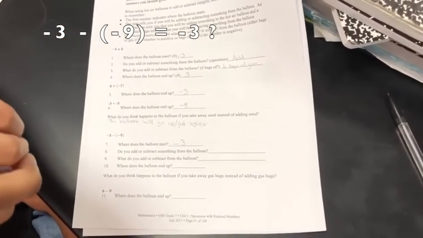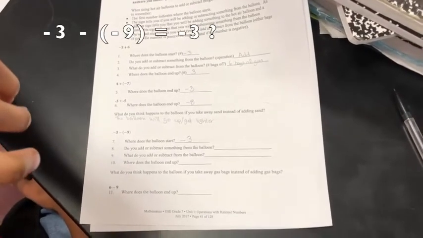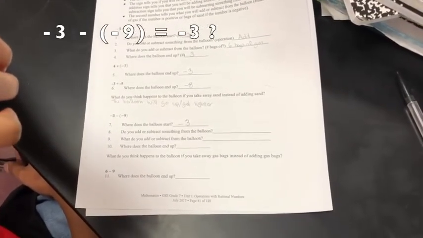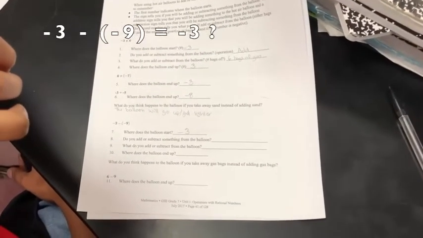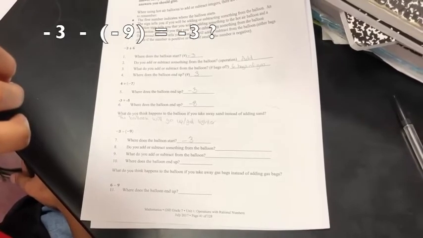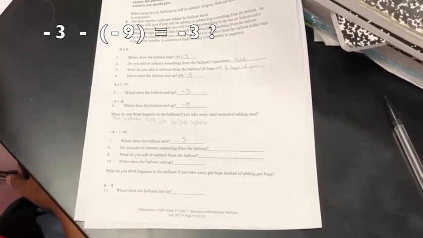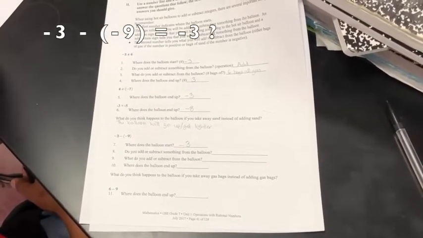What's going to happen to the balloon? It's gonna go up. Yeah, it's gonna go up. Okay, so if you start at -3 and you go up 9, what's that going to be? 12. No, it's 6. Do you have a number line? 3 plus 9 is 12. No, -3. It's 6.